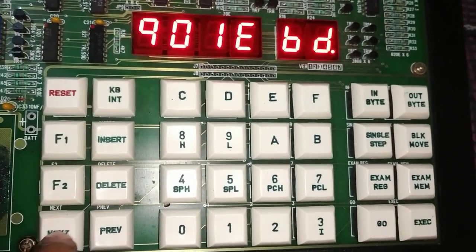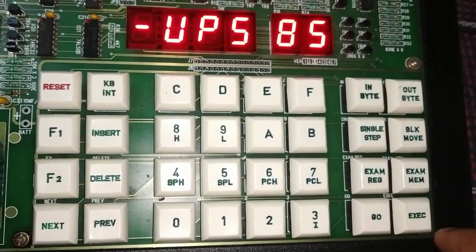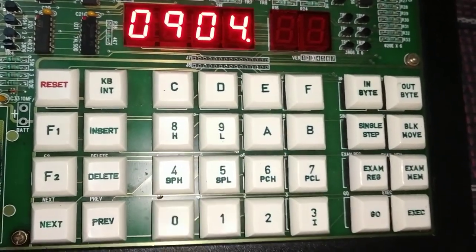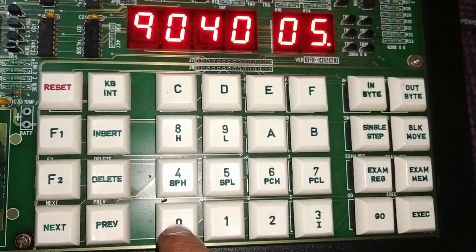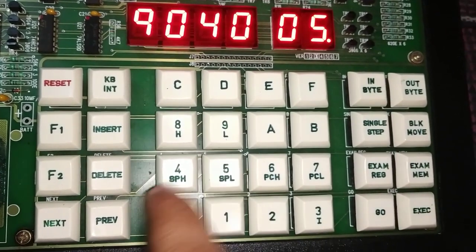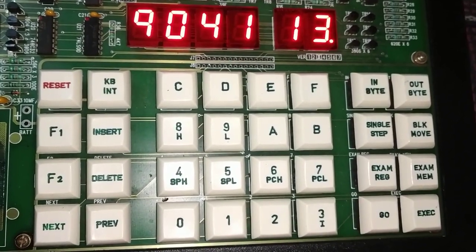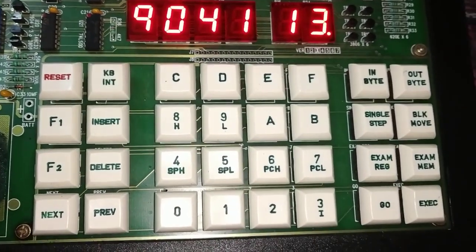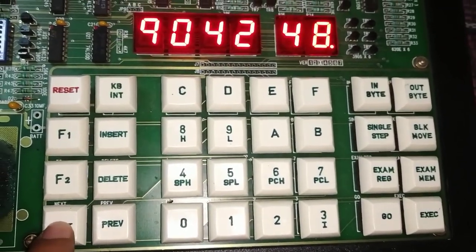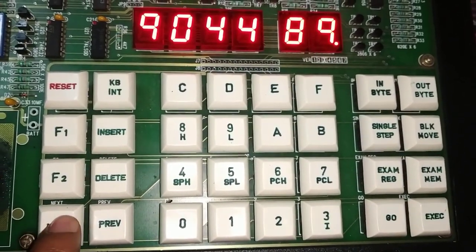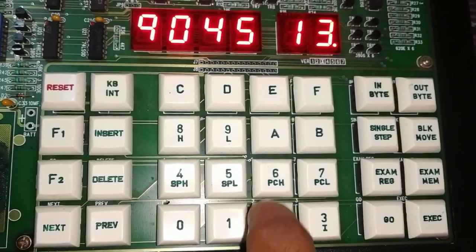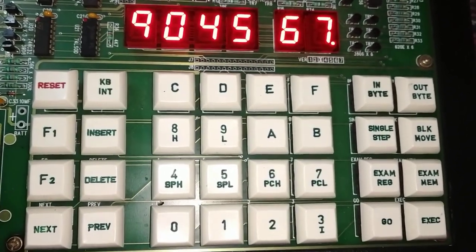So next, reset, exam memory 9040. Here I am giving the count value 05. I am entering the data: 13, next 48, 56, 89, 67. I am giving the 67.